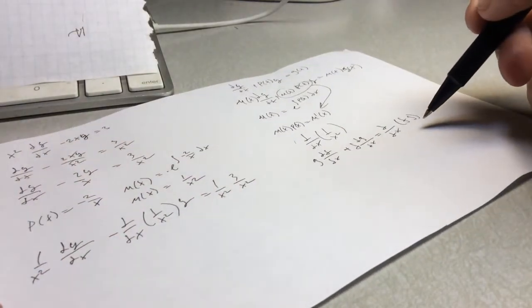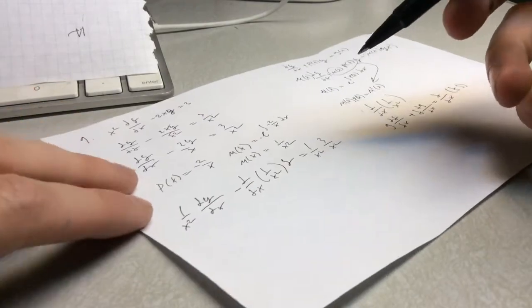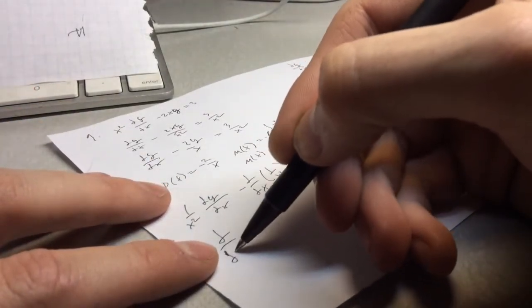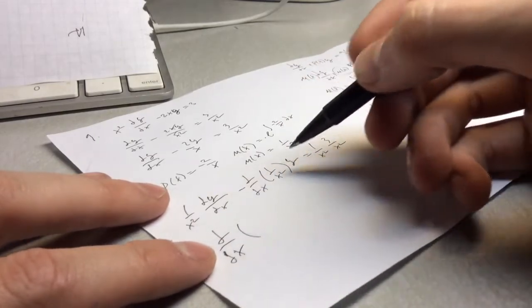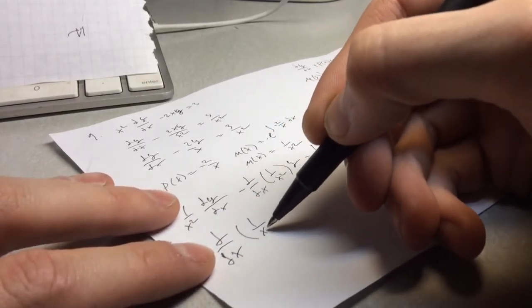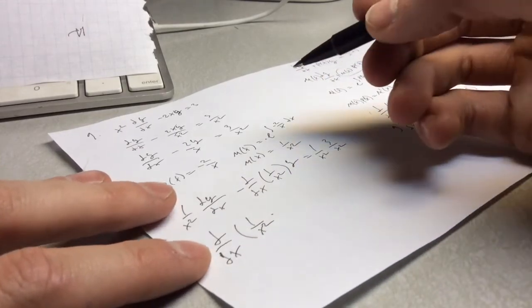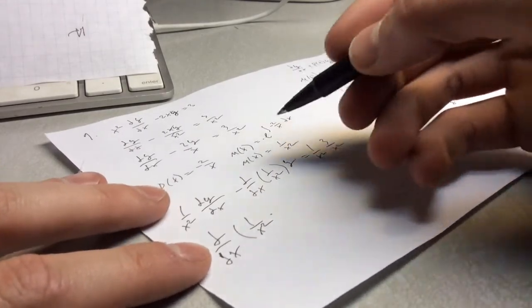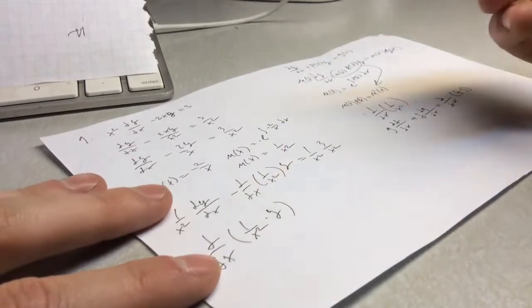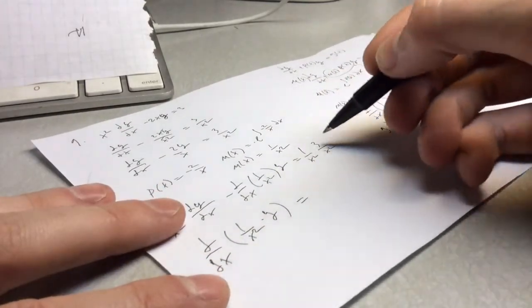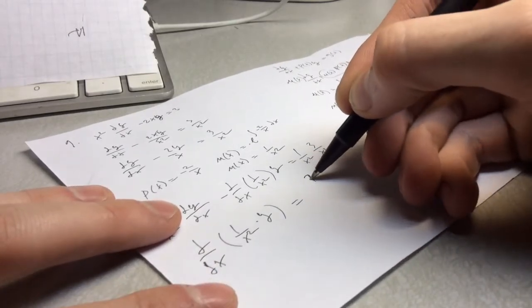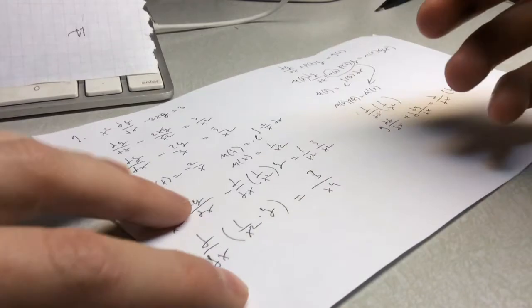Combining these two in that way, we're left with just the derivative d/dx of our f, which is 1 over x squared, multiplied by our g, which is just y of x, or you can just say y. And this equals 3 over x to the 4.